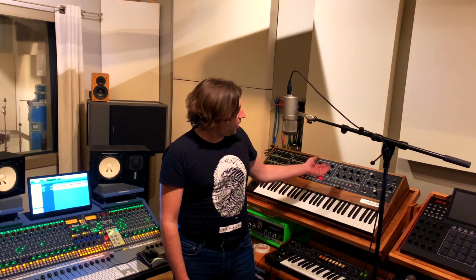And as a sound designer, I've worked with various synthesizer companies, but my most enduring relationship has been with Sequential. With Sequential, I've worked on all of their keyboards since the Prophet-12. I've made a lot of my sounds that ship with the factory banks. And my favorite synths that they've made are the Prophet-5 and the Prophet-10.